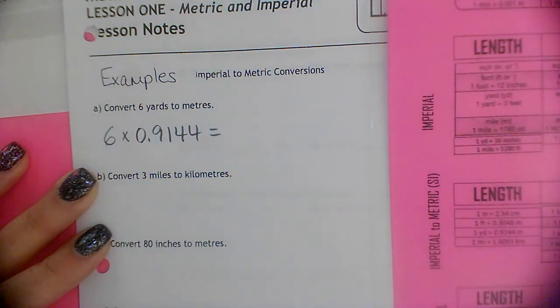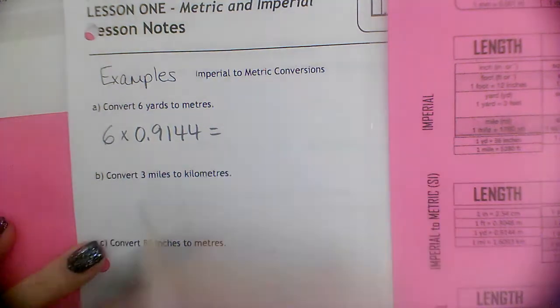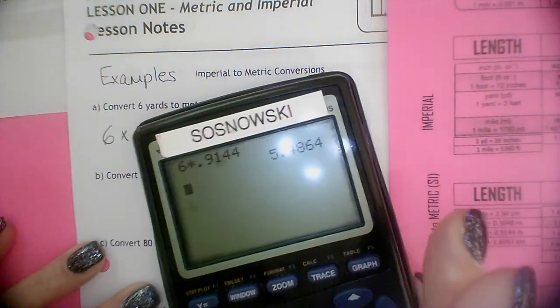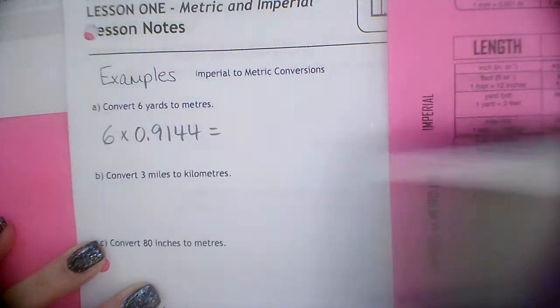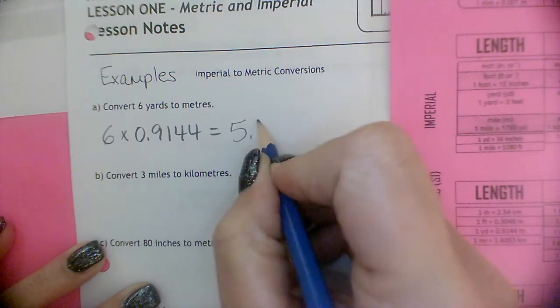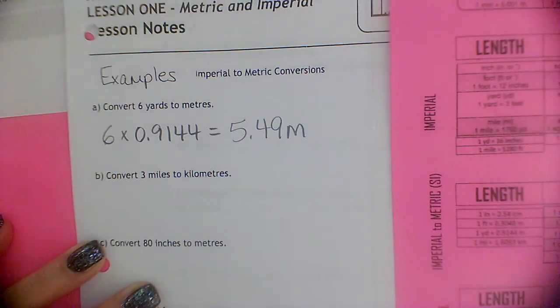Let me just check. Did I go to 2 decimal places? Yes. So I do end up with a bunch of decimal places, and I round to 2 decimal places. 5.49. 5.49 meters would be 6 yards.